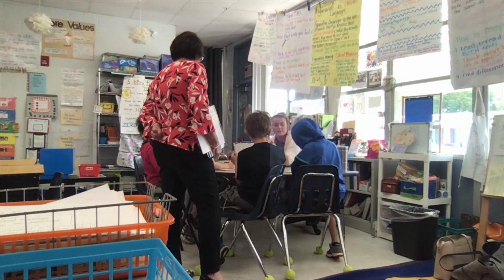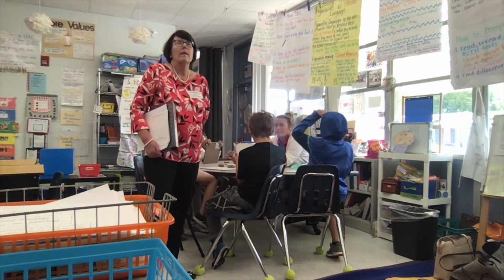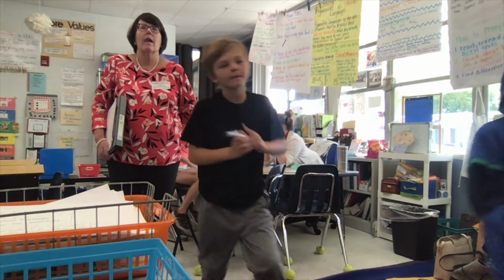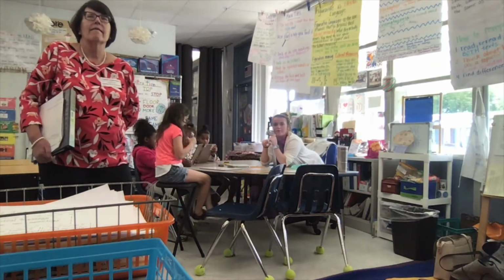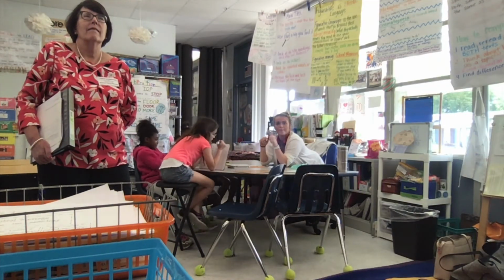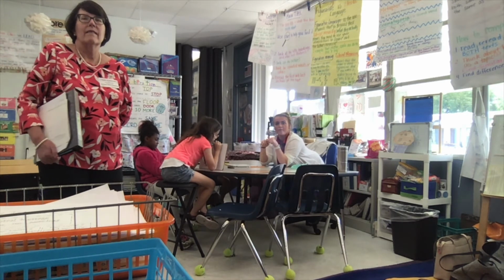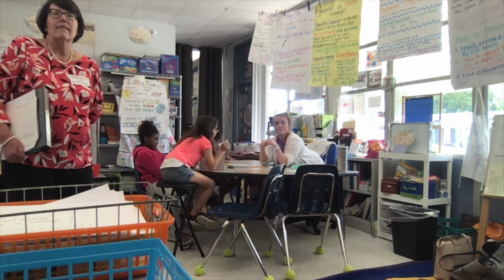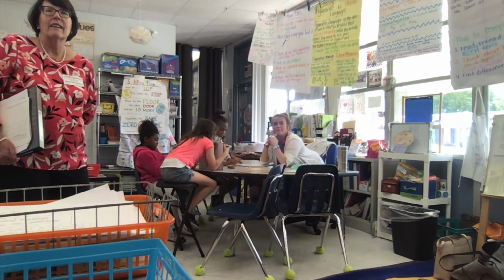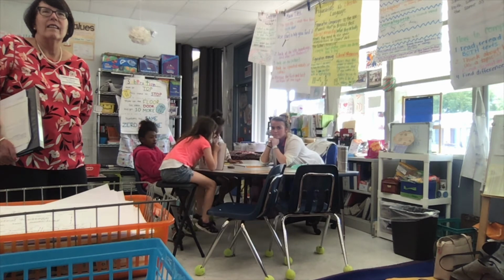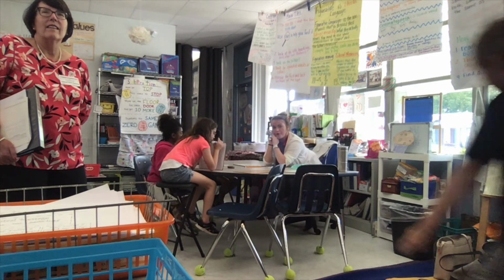Can someone look at our actions and word problem poster? Right there, it says sum and then a missing part. What happens when we have a missing part?